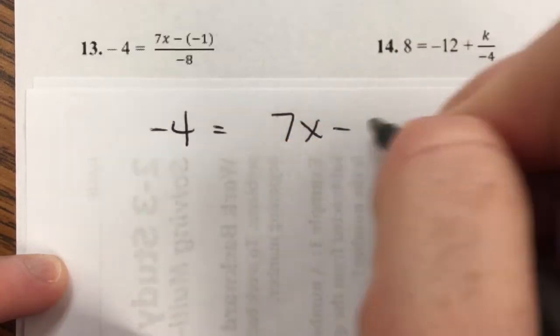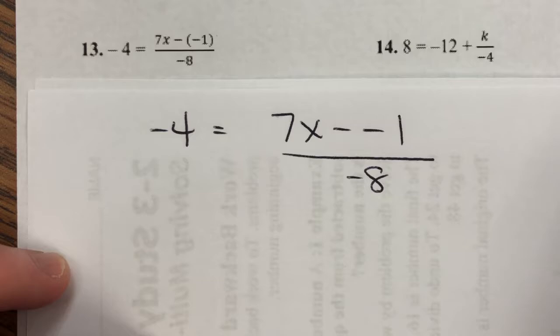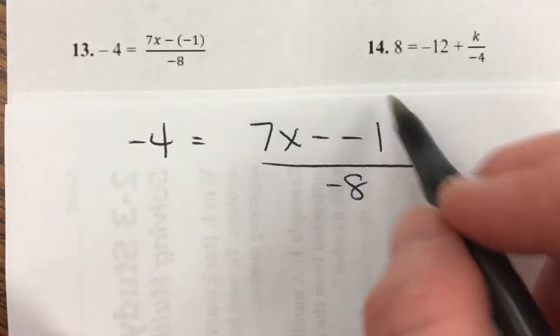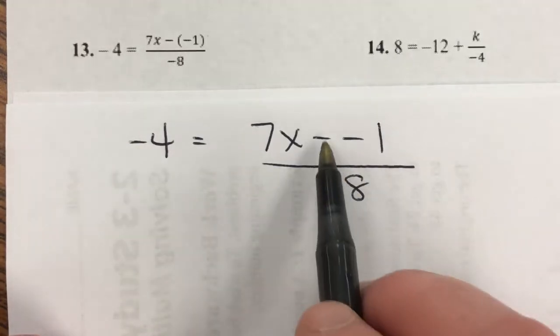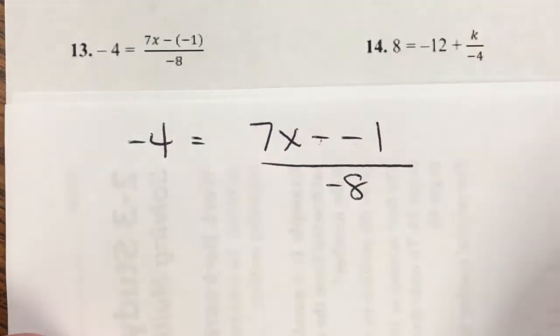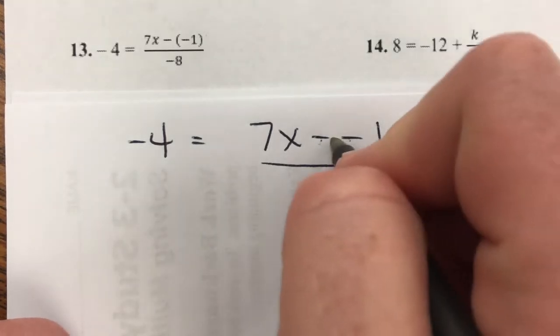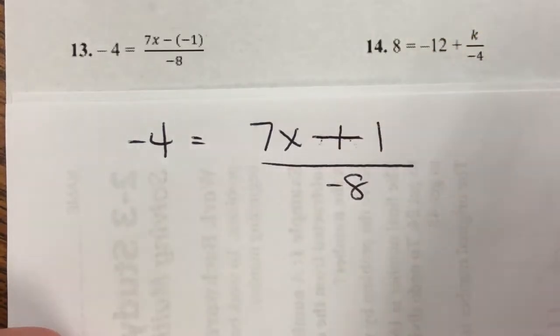Negative 4 equals 7x minus negative 1 all over negative 8. Right? And they have parentheses around the negative 1, but you really don't need to, because once you see two signs touching with no numbers in between them, you know you can't leave that, right? It's too many signs. So if there are two signs touching, you change them to a plus sign if they're the same. Two minus signs change to a plus.